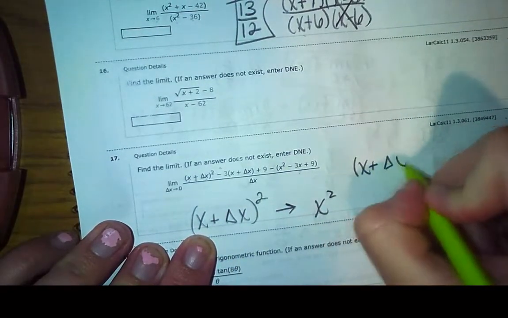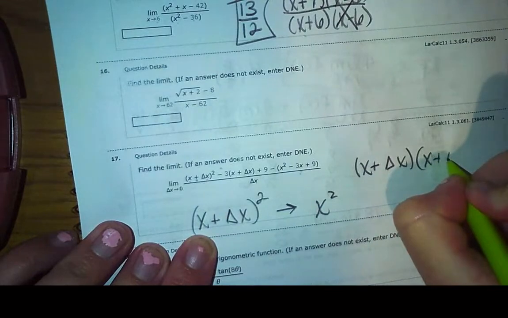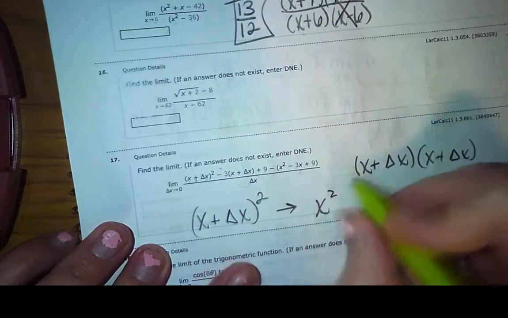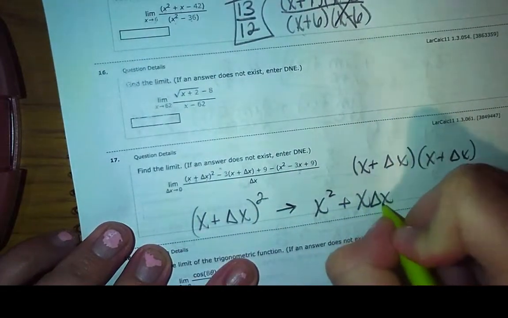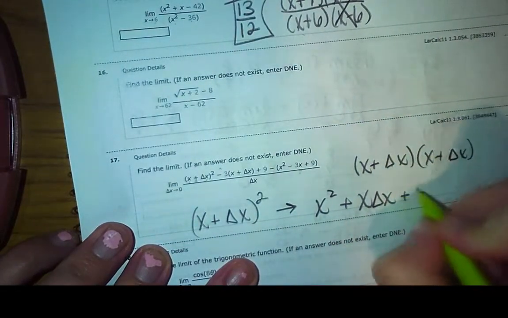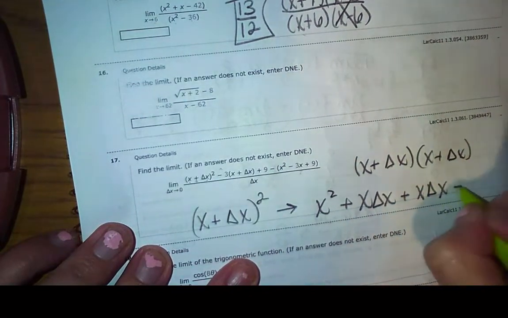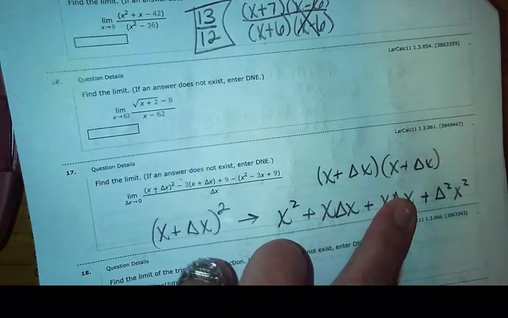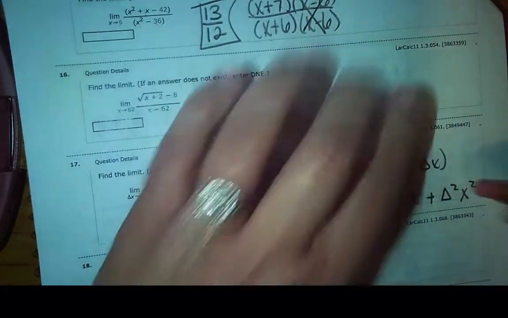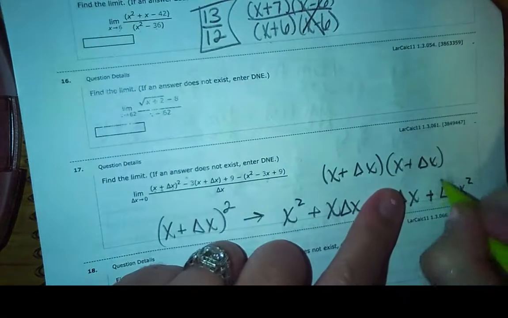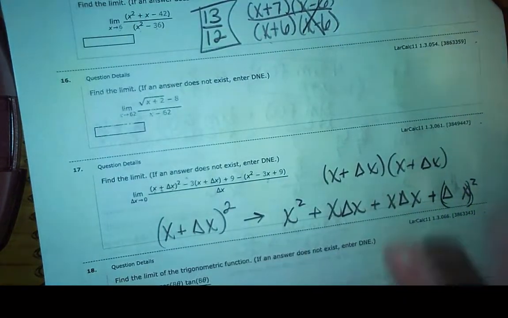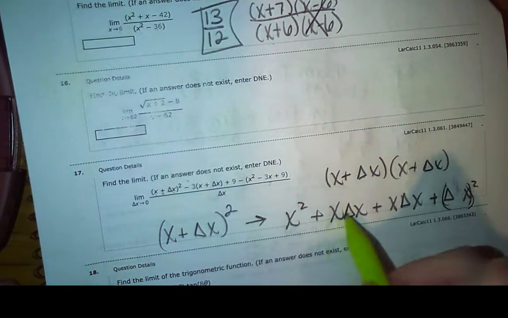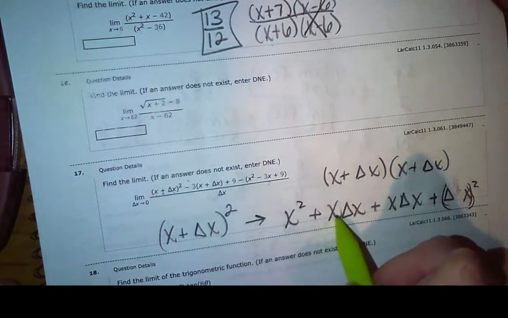So let me write it this way in case it's been a bit. Okay, so I have delta x. So x times x is x squared. x times delta x is x delta x. x times delta x is x delta x. Plus delta x times delta x is delta x squared, where you'd have delta squared and x squared, but really you can't do that because delta isn't a thing on its own. So this is actually delta x squared. And then this would end up with 2 x delta x's.